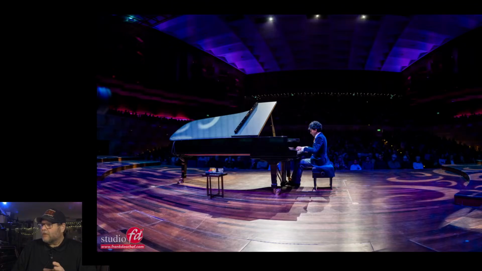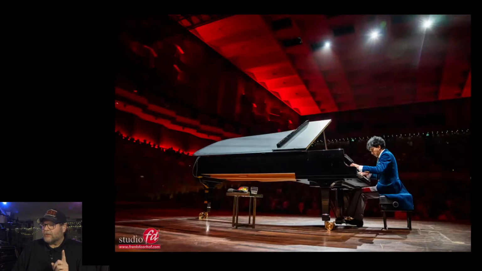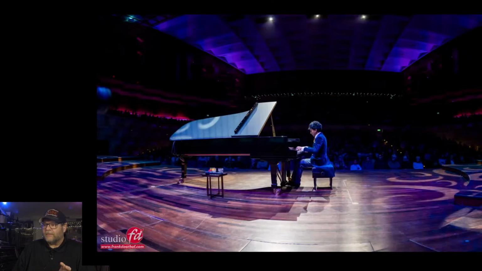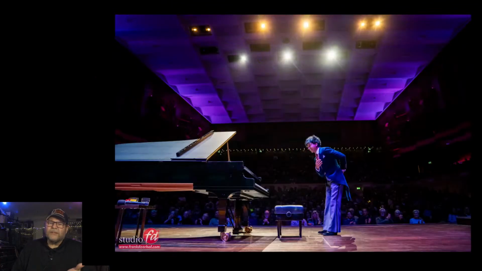So different lighting, but also, watch this, different angles. This is with the 24 to 70. This is with the 12 to 24. For these kinds of shots, I just love the wide angle. There's maybe not a lot of detail for the audience, but you can see the whole venue. You can see the nice leading lines, the lighting, and I just loved it.